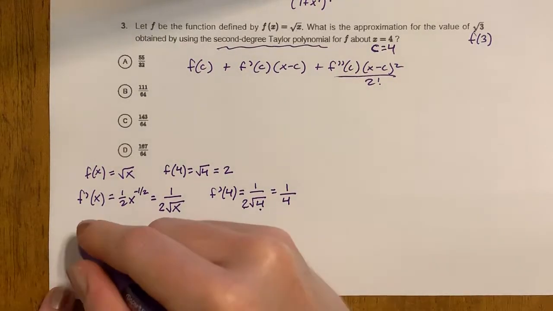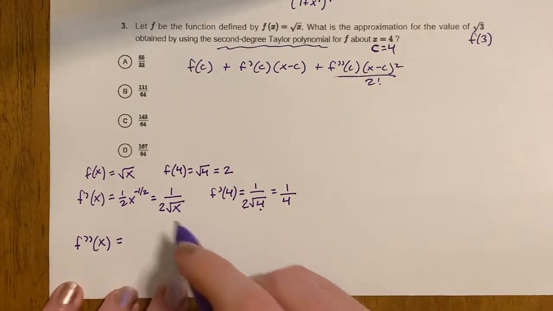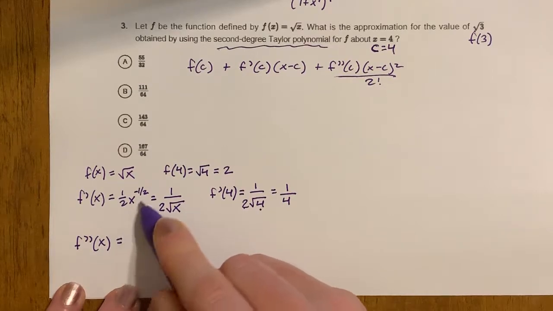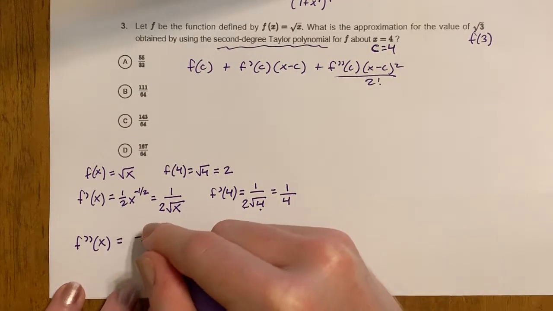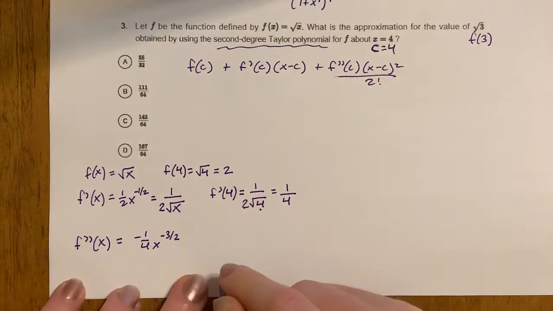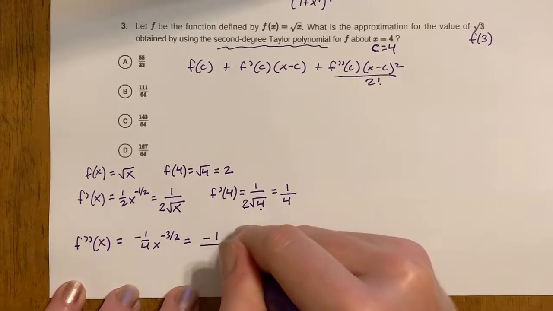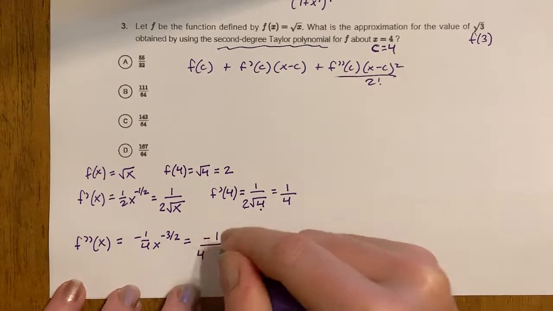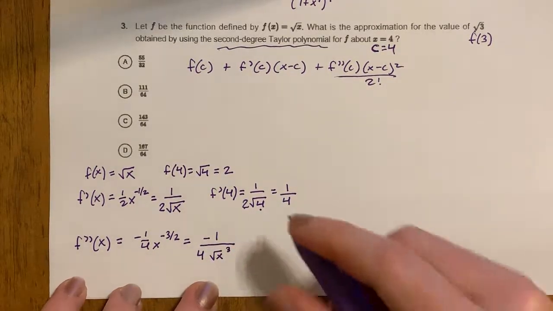And it looks like I only need one more. I need the second derivative. So I think it's easier to go from this exponent notation. So I'll multiply, that'll be negative 1/4 x to the negative 3/2. But I'm going to rewrite it so it's easier to plug in the values. So negative 1/4, this will be the square root of x to the 3rd.